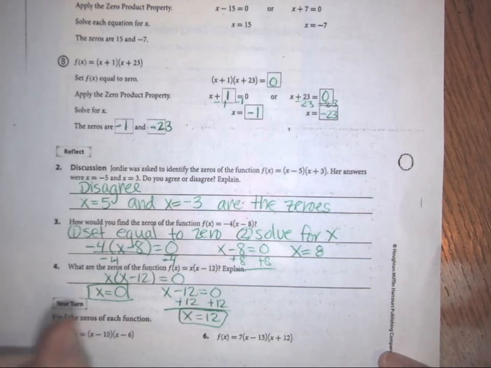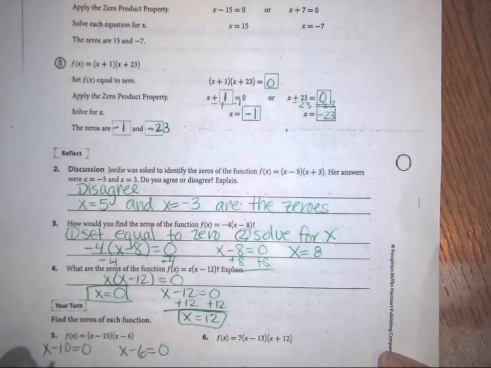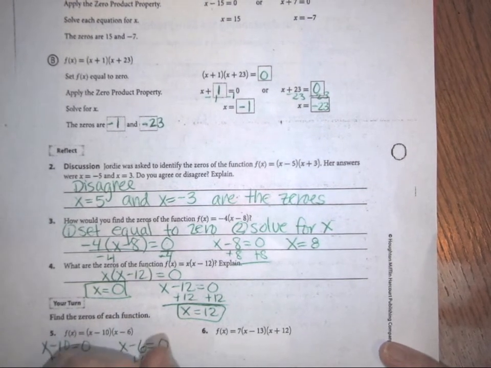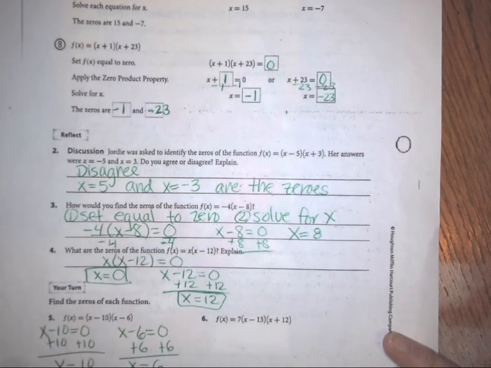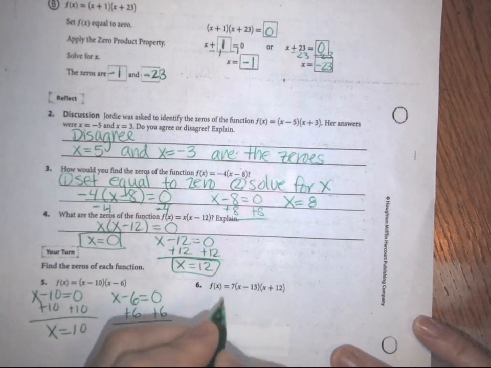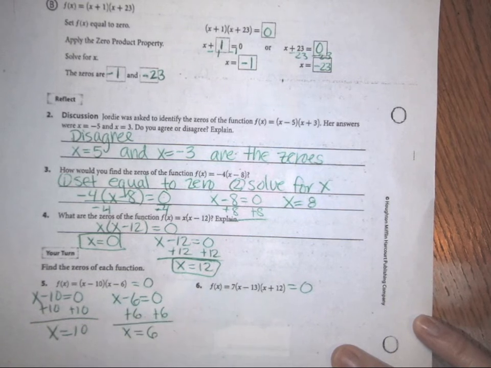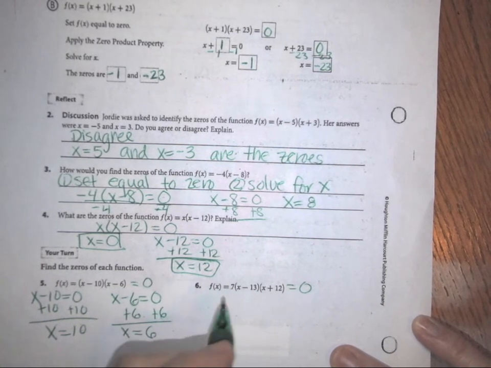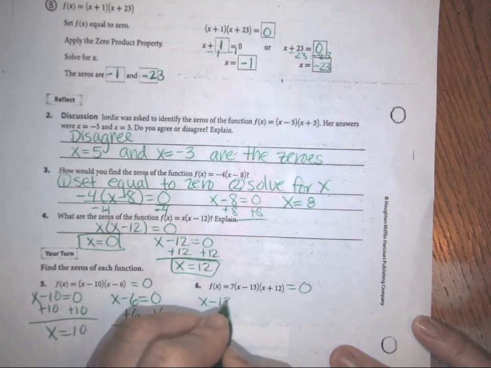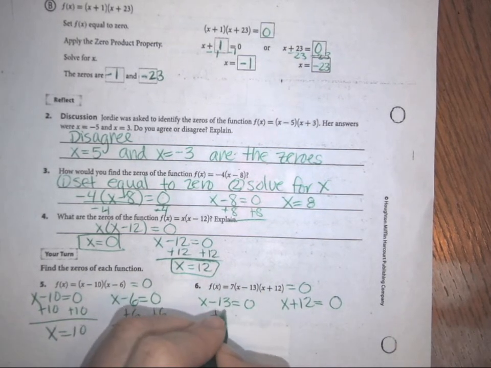So now we have to find the zeros. So x minus 10 equals 0, x minus 6 equals 0. Solve for x. Okay. And here, right, so we set this equal to 0. The 7, because it's a 7 on the outside, has no impact on our zeros, so we can ignore it when finding our zeros.